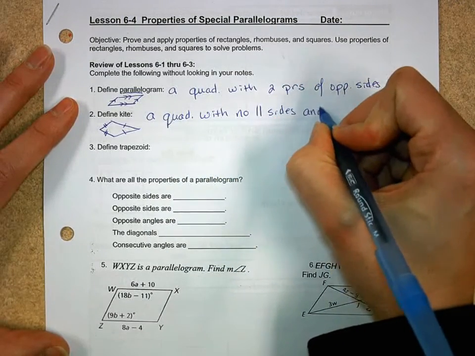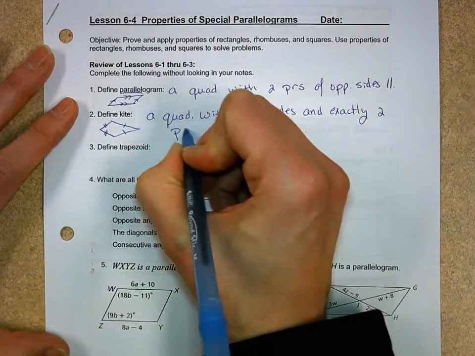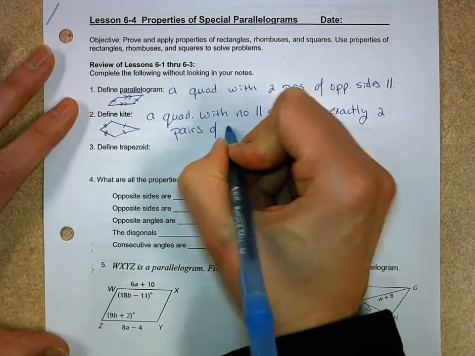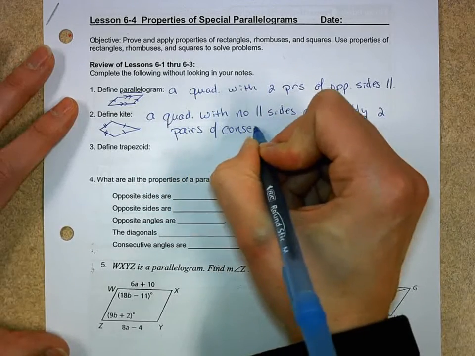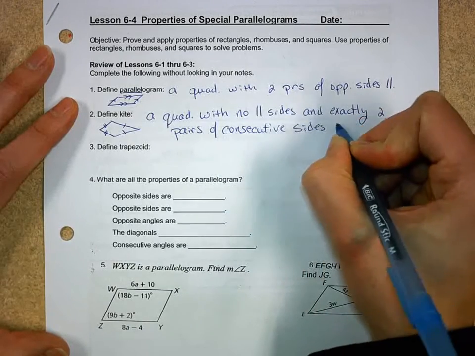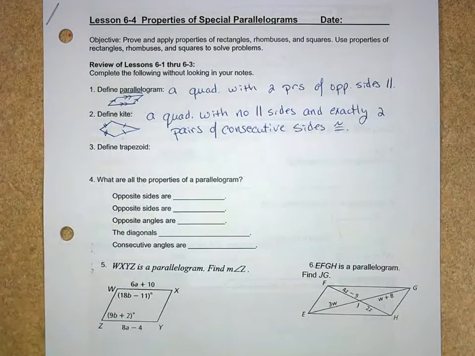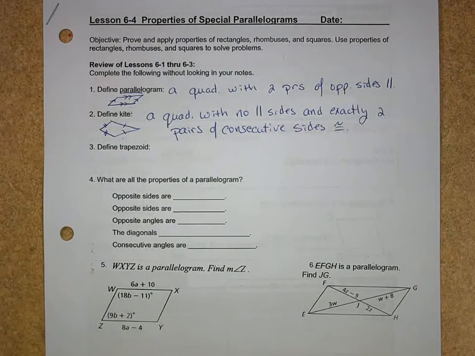and exactly 2 pairs of consecutive, sometimes we use adjacent, sides congruent. So those 2 would be this way, those 2. And when we say exactly 2 pairs, well, that keeps it from having all the sides congruent to each other, which makes it a parallelogram.